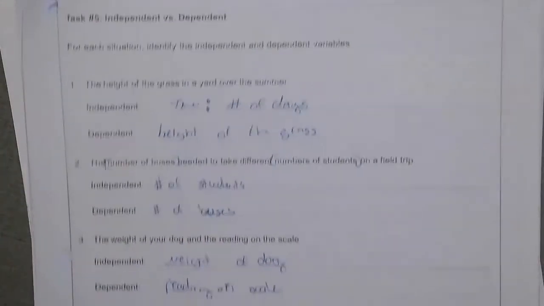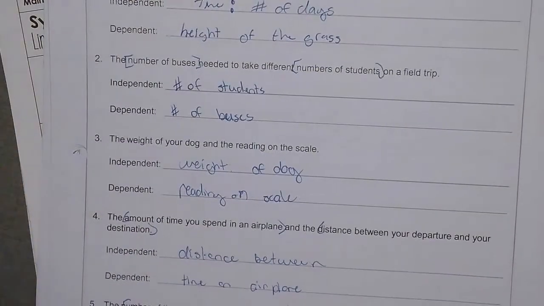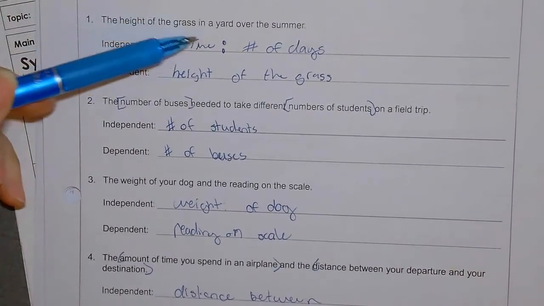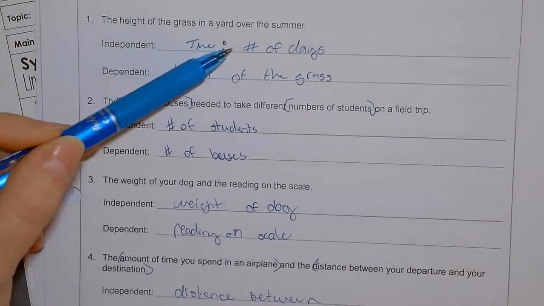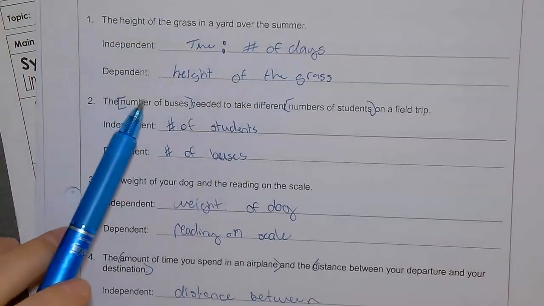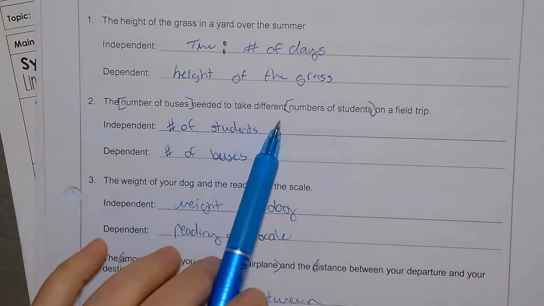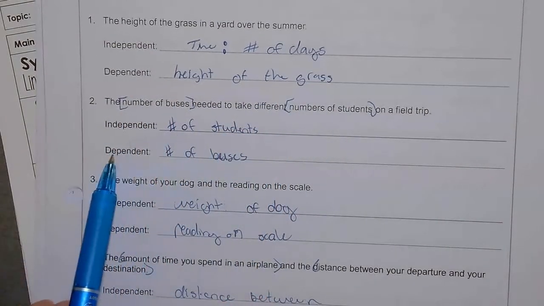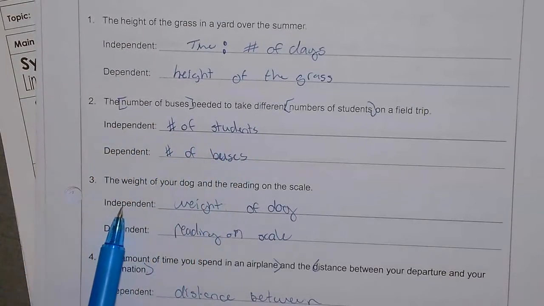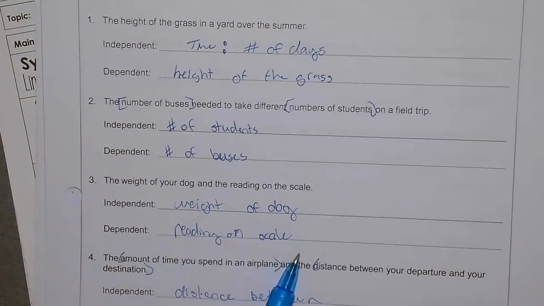Okay, this is probably the one that might need the most editing. So here's what we got. For number 1, independent is number of days or number of hours, some sort of time. It doesn't actually say, just height of the grass in the yard over the summer. Dependent, height of the grass. 2, number of buses is dependent on students, so independent students, dependent buses. 3, independent, weight of the dog, dependent, reading on the scale.